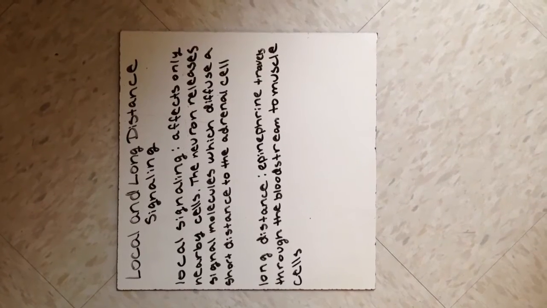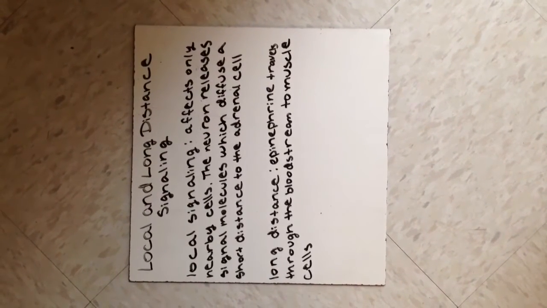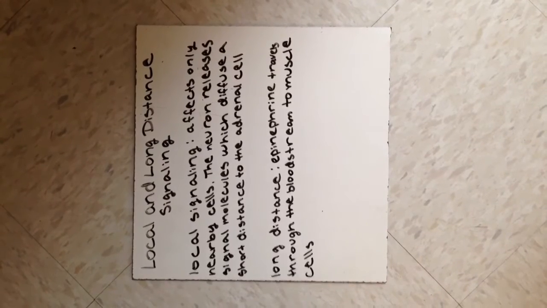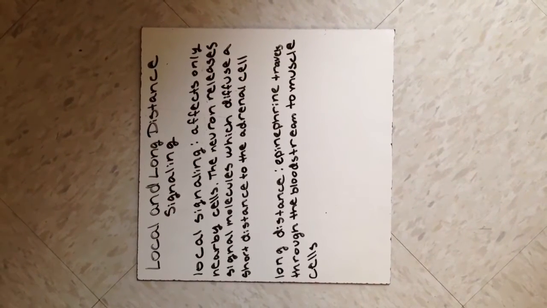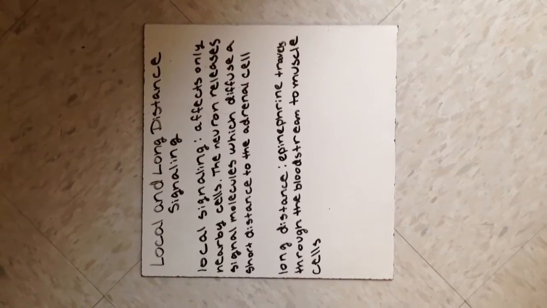Cell communication! Local and long-distance signaling. Local signaling affects only nearby cells. The neuron releases signal molecules which diffuse a short distance to the adrenal cells. Long distance: epinephrine travels through the bloodstream to muscle cells.